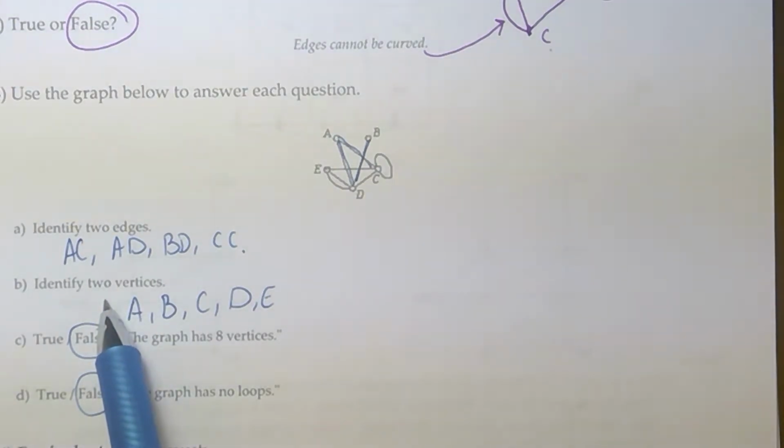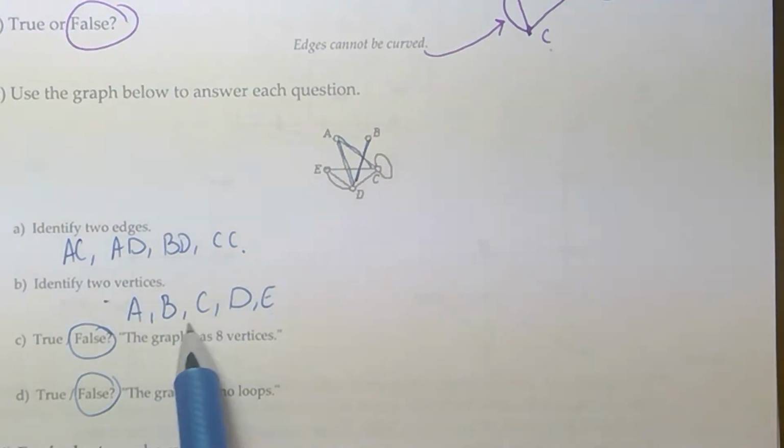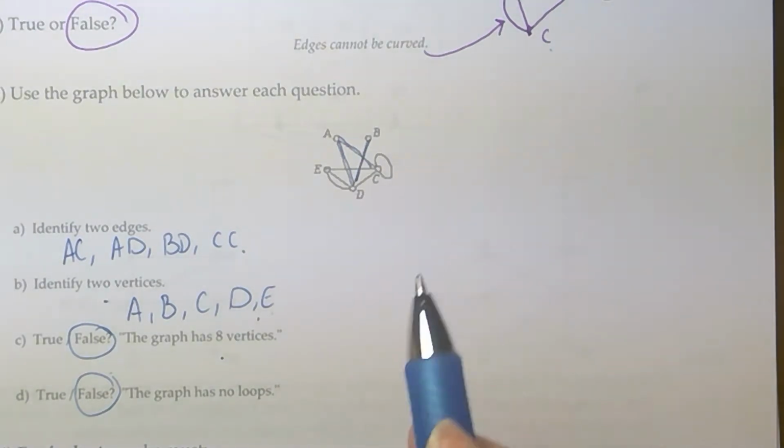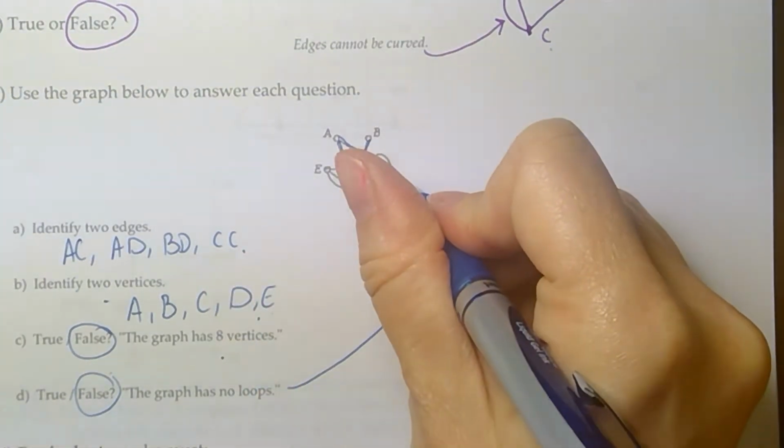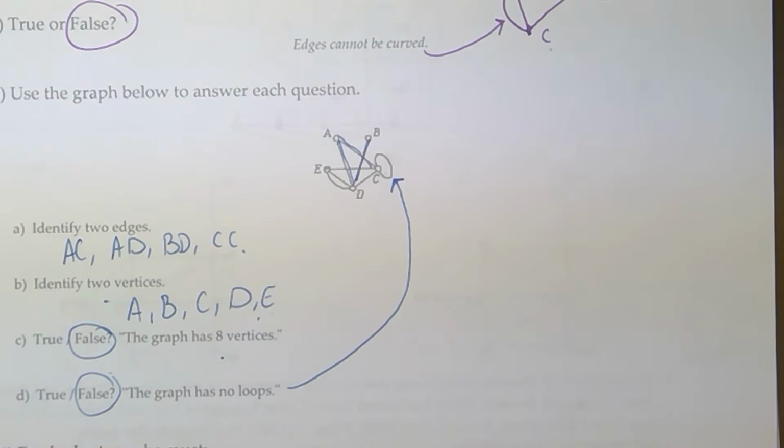It just said to identify 2. Hopefully you identified at least 2 of those vertices. And it's false that this graph has 8 vertices. It just has 5. It is also false that the graph has no loops. It has this loop CC right there.